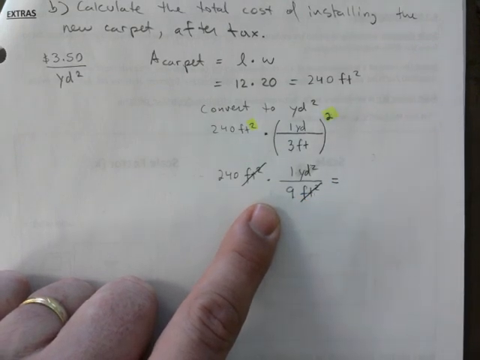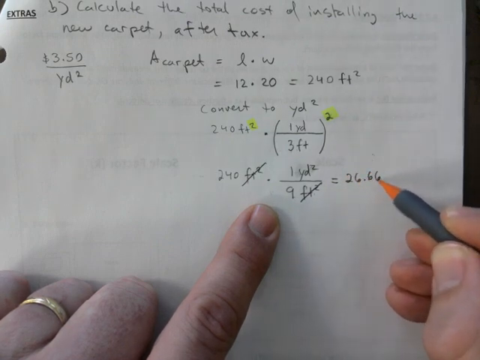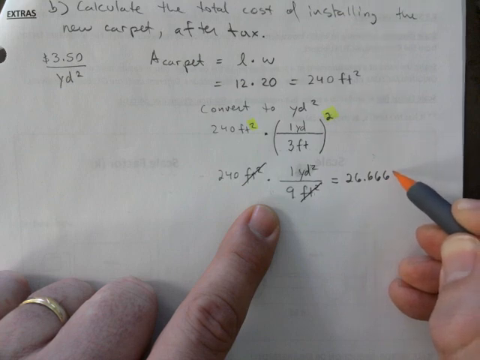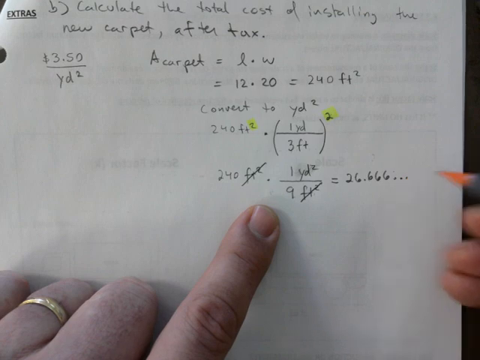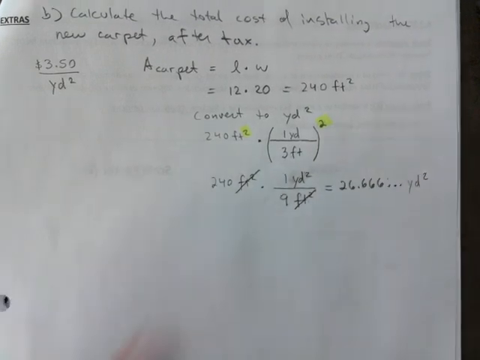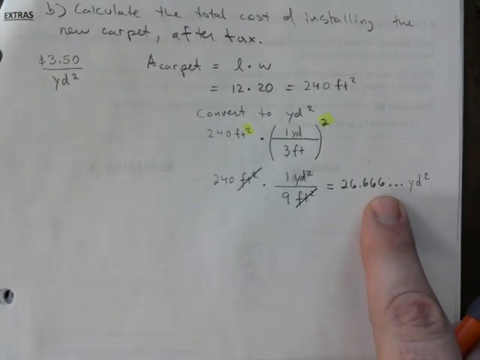Okay, 240 divided by 9, it's 26.6667, or all of it. It's up to you. I'm going to use all of it because we can, right? We have our calculators. So the area that needs to be carpeted is this many squared yards.